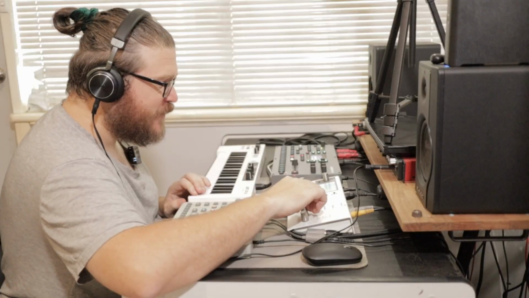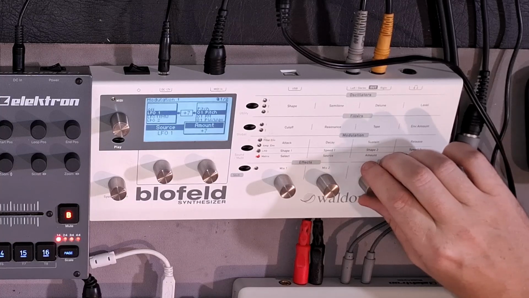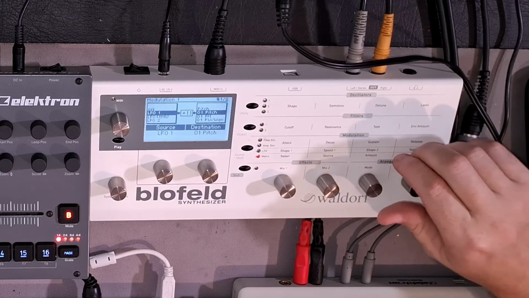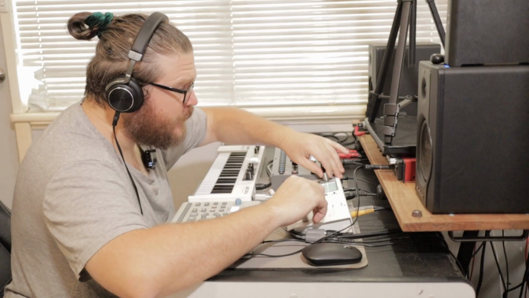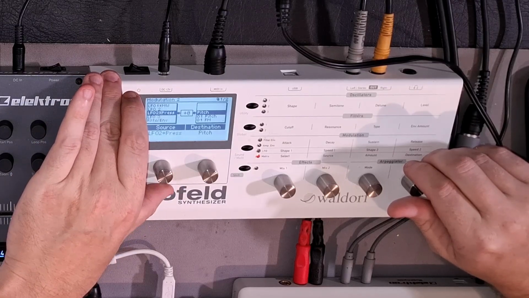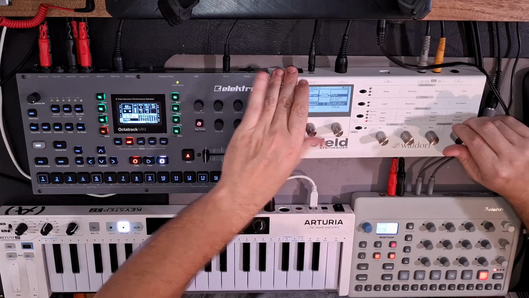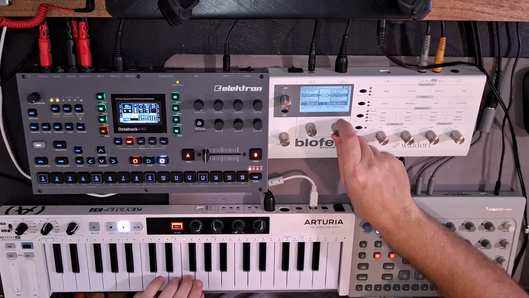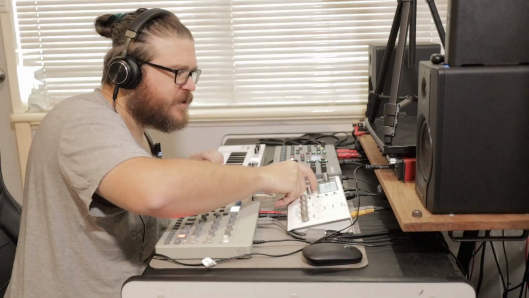Oh, man, I'm a sucker for that sort of sound. Maybe just not as intense. Sweet. Let's do something with LFO2 as well. LFO2, arbitrary amount, and then try and play around with the destination. We hear something interesting.